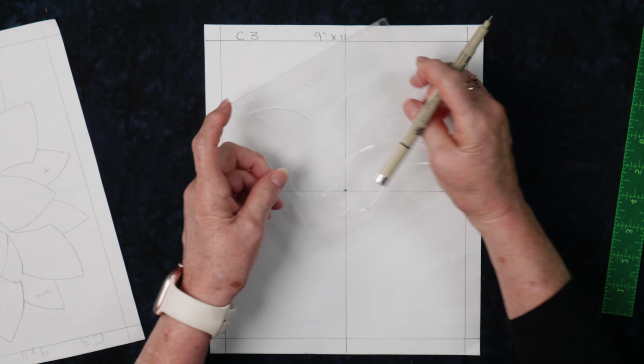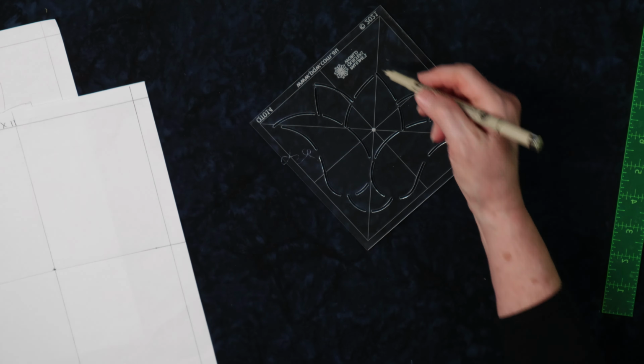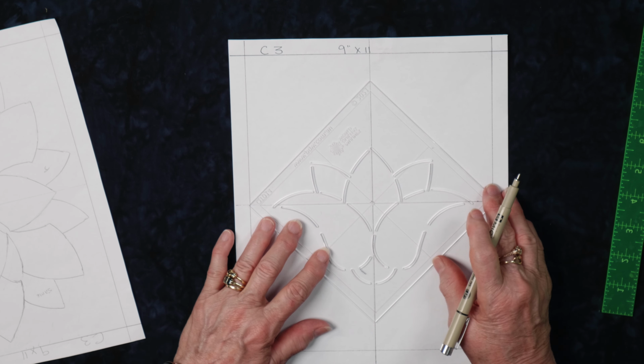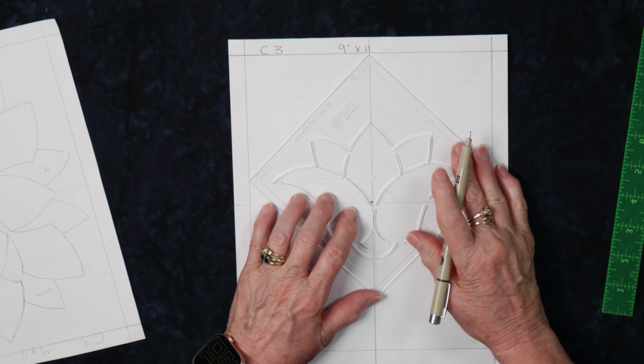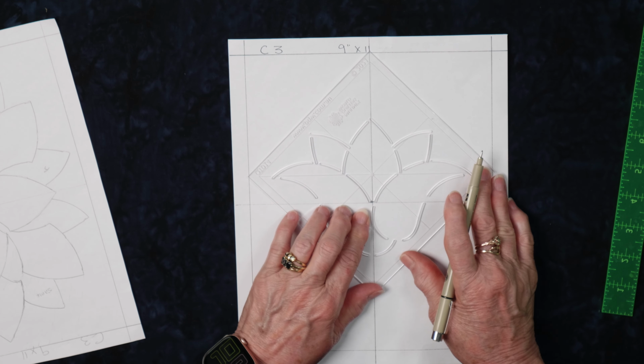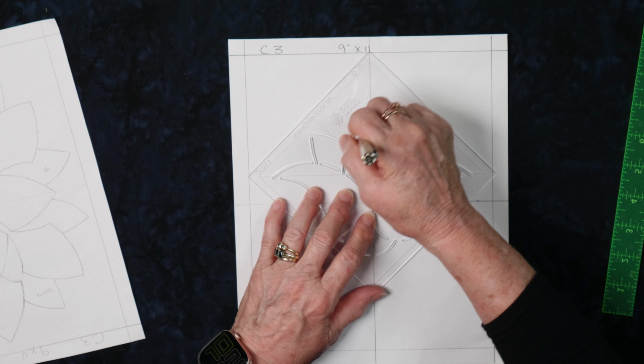Then we're just going to start, and we're going to use those reference lines again. That's why they're on there, so that it keeps everything aligned for you. So we're just, oops, I want to be at the centre point. Sorry, I was too far off. So I want this part of the shape to be right on that centre point. Down through the middle. Draw.